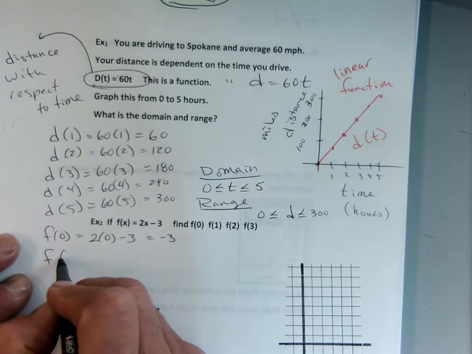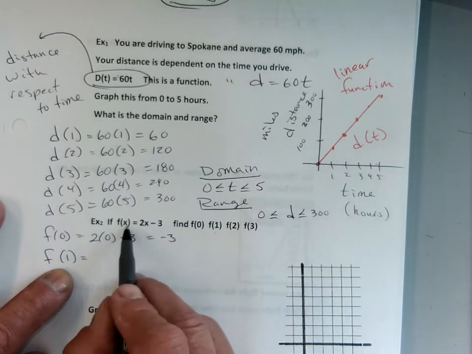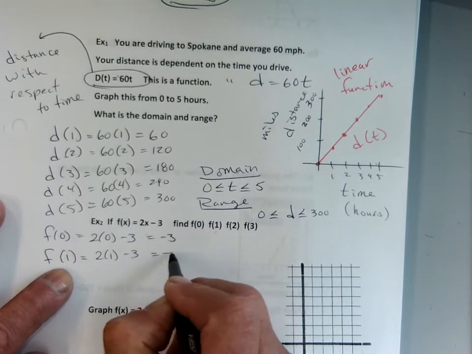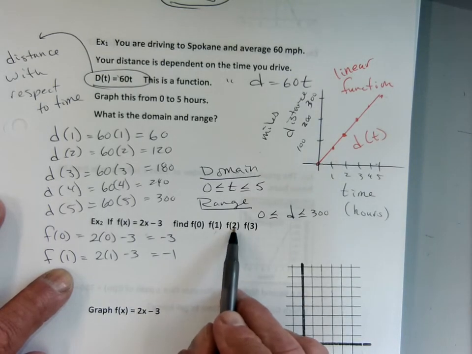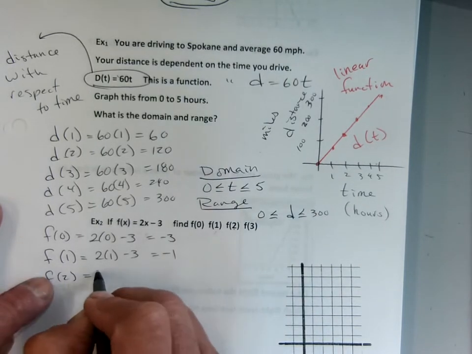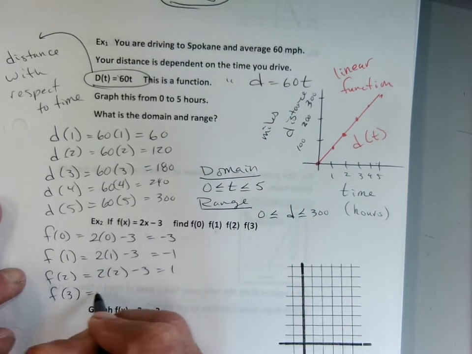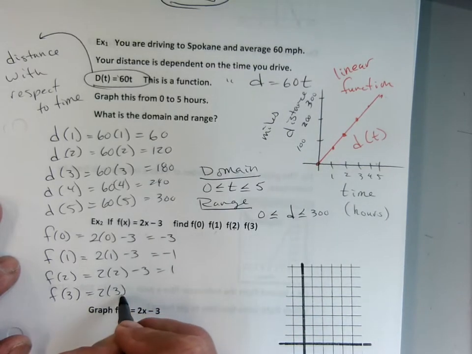f of 1. What does f of 1 mean? What do we do with the 1? 2 times 1. There you go. Plug it in for the x. Totally right, Bailey. We're going to go 2 times 1 minus 3, which is negative 1. You guys okay with that? f of 2. What do we do? f of 2, what does that mean? f of 2 is going to be 2 times 2 minus 3, which is 1. And then f of 3, what does that mean? Which is going to be 6 minus 3, which is 3.